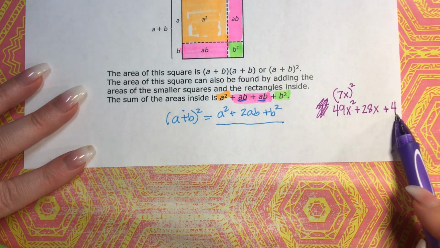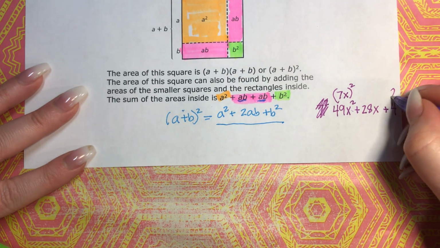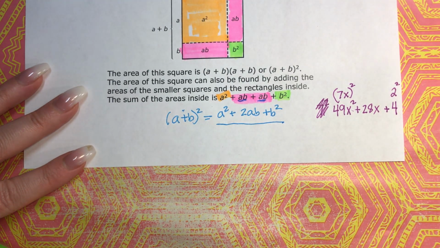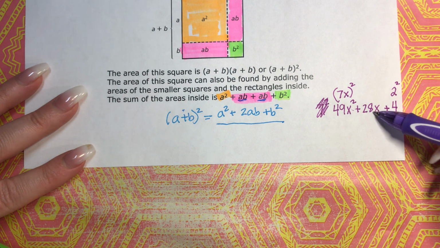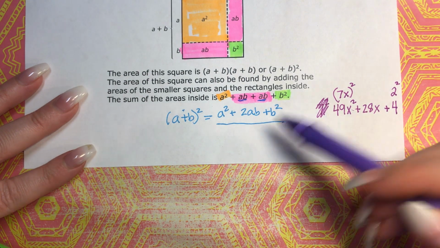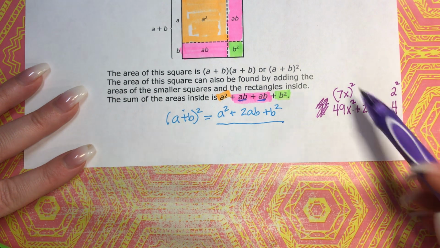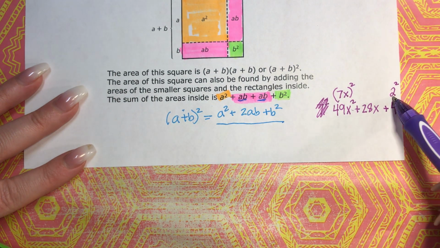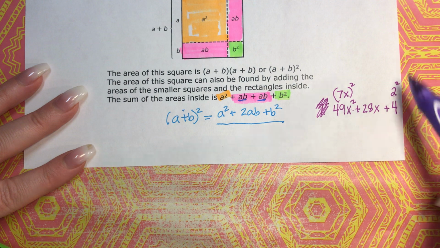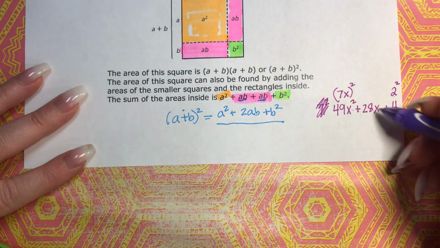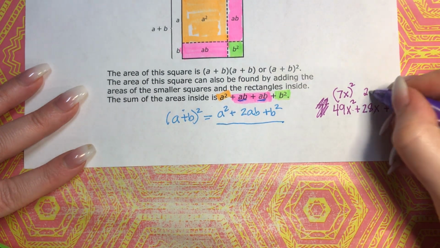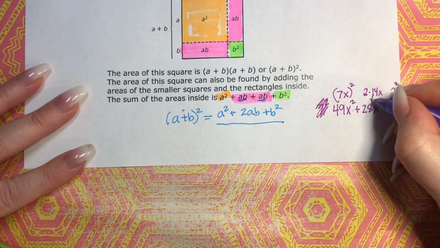Then I want to ask myself, is this a squared number? And the answer is yes, this is 2 squared, right? And so then I want to say, well, hey, is this number 2 times a times b? So ab times 2. So basically you go 7x times 2, which is 14x, and then you multiply that by 2, which is 28.